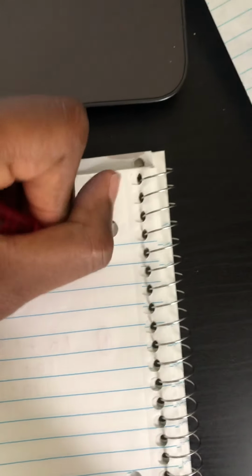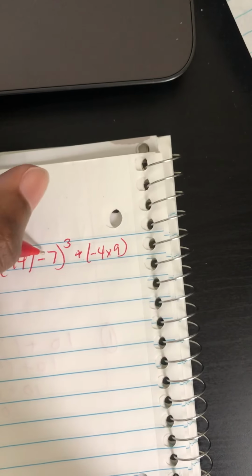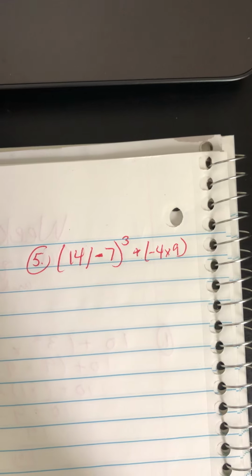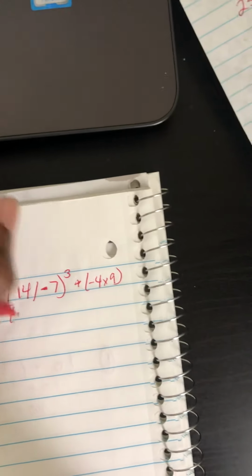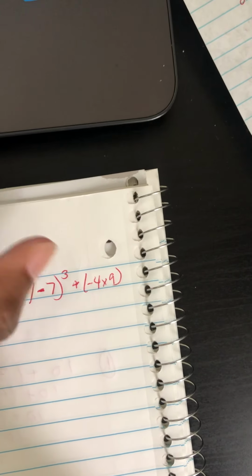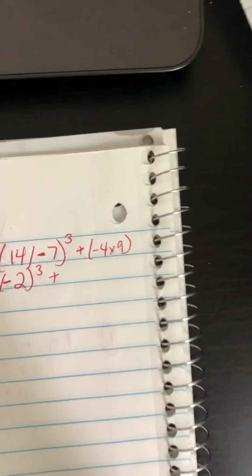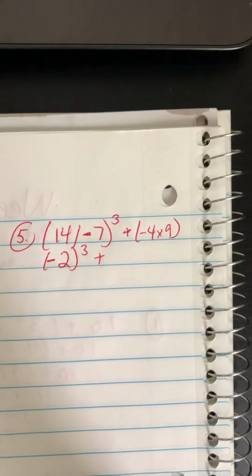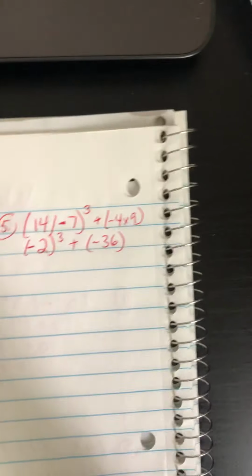Plus negative 4 times 9. All right, so we could do this, and we have one negative and we're dividing, so that means we're going to have a negative. Okay, we're going to have a negative number, so we could just go ahead and put that there and keep the parentheses. So 7 fits into 14 2 times, so it's going to be negative 2 to the third power plus, and then we have a negative times a positive, and that's always going to be a negative, just like with the division. So that's going to be plus negative 36.